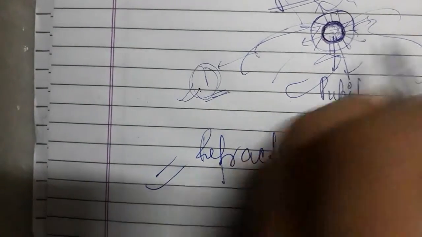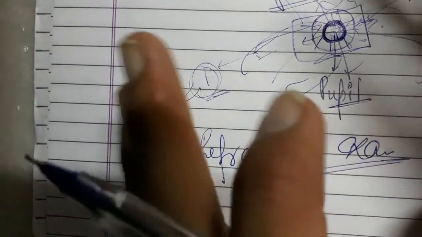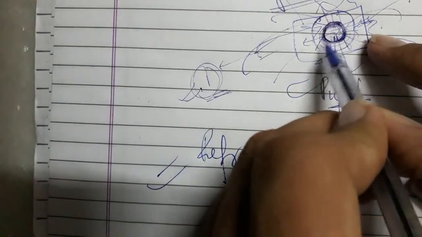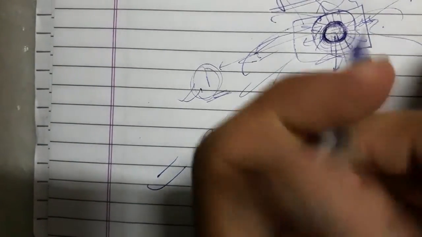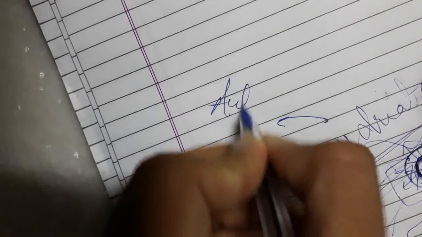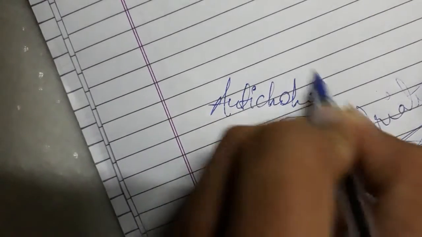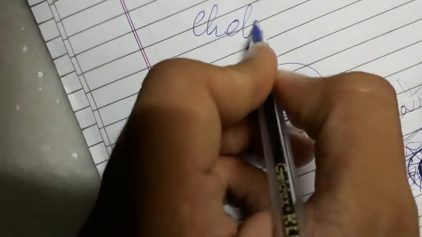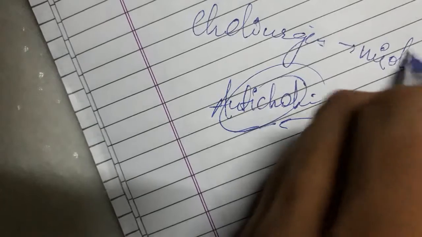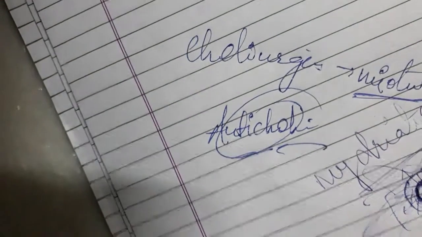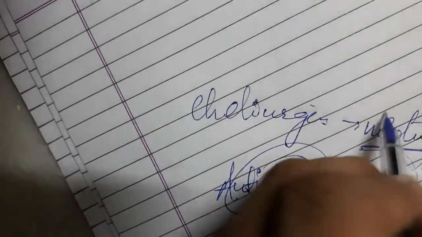Now, as I said, the Mydriatics are drugs which can actually widen your pupil. They act on the iris muscle because they cannot act on this hole. They act on the iris muscle, contract it, thus widening the pupil size. Now Mydriatics are usually anticholinergics. Why? Because cholinergic drugs are meiotic. What is meiosis then? Meiosis is the reverse of mydriasis.